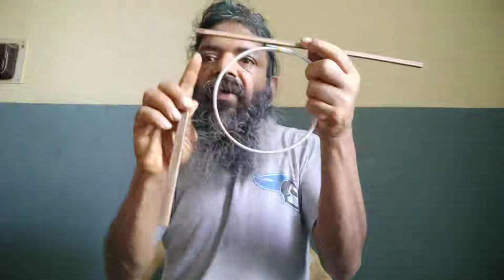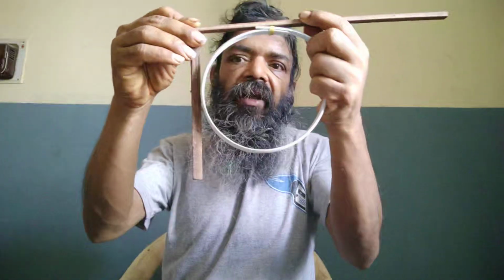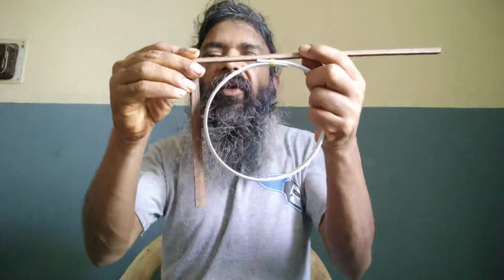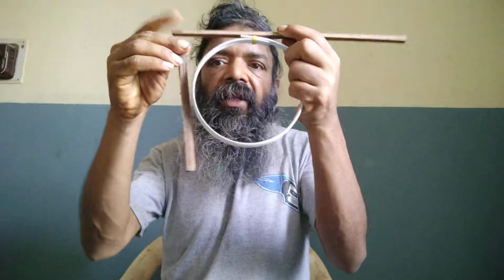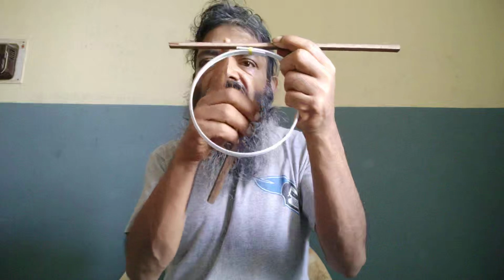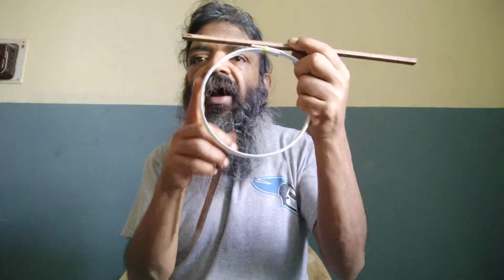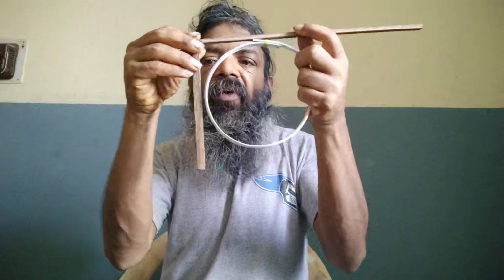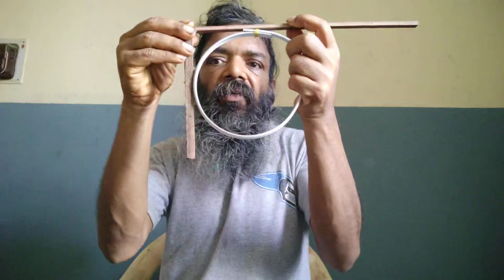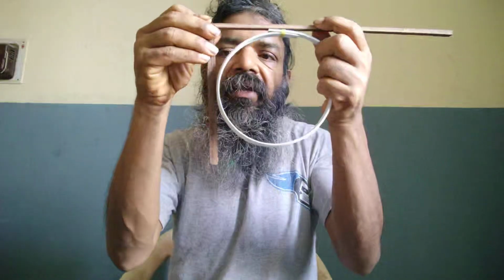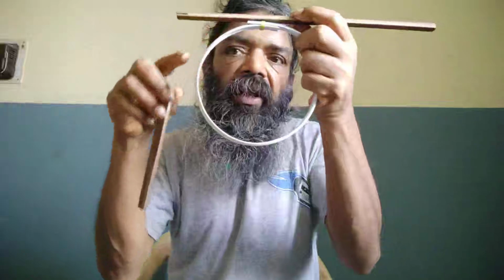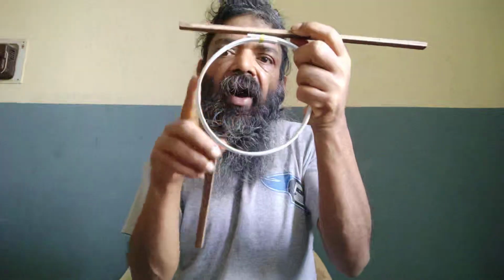This is typically a triangle. Concentrate here. This is again a triangle where one angle is perpendicular, 90 degrees, where this is one angle and this is one angle. The other side of the triangle is the arc. So this forms a triangle, where my finger is, this is 90 degrees, and this is one angle and this is one angle. This is the arc, another side of the triangle.